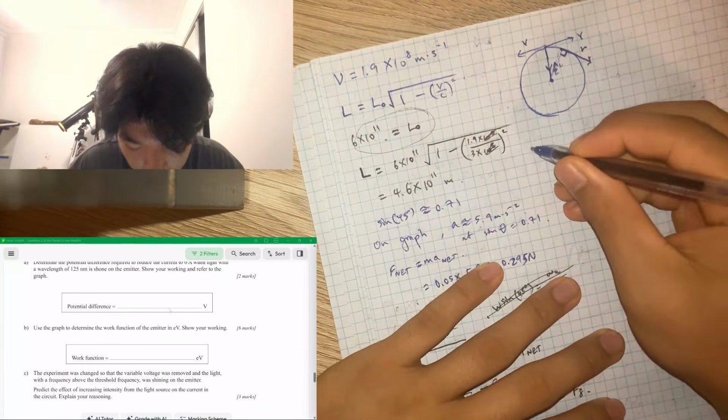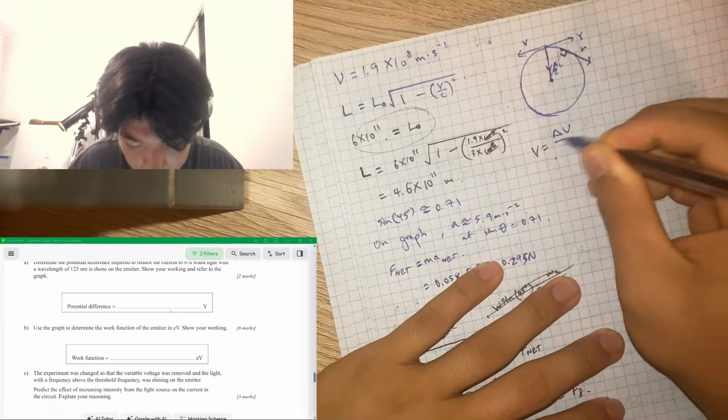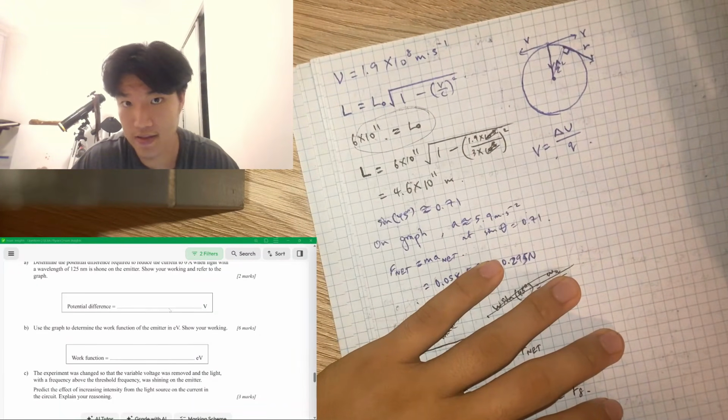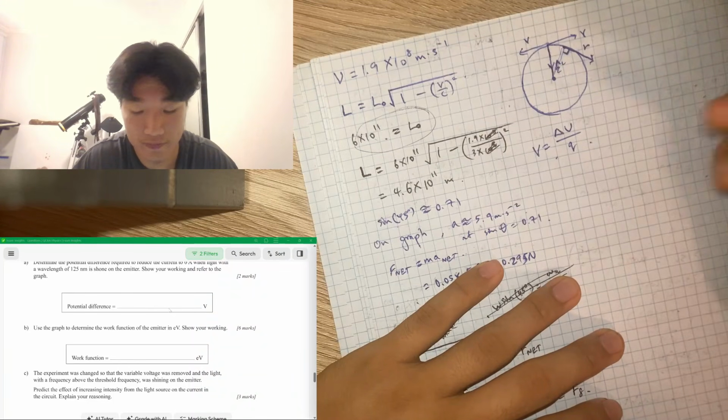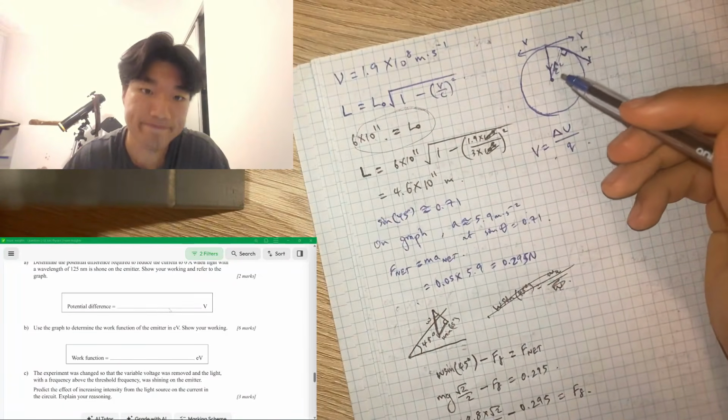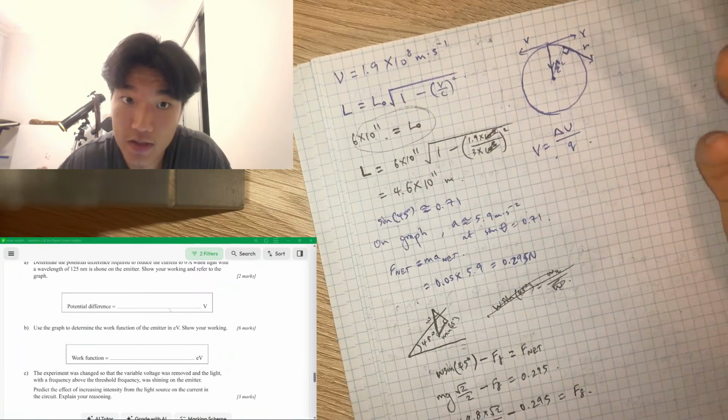We know that potential difference, we can use this, right? We know the charge, it's an electron, so it's 1.6 times 10 to the negative 19. The change in energy, guess what? Kinetic energy.